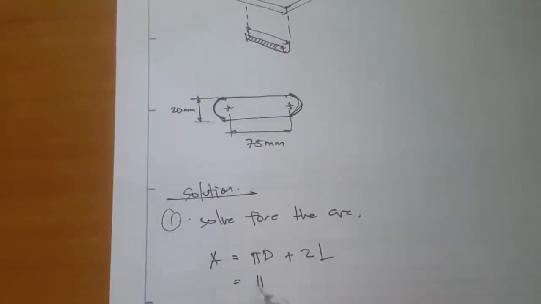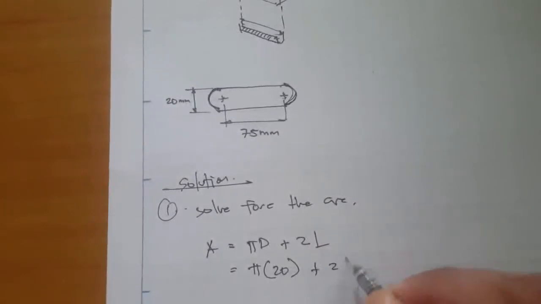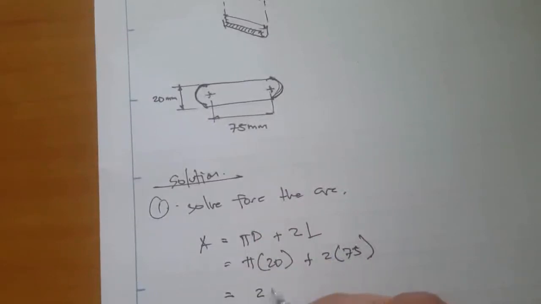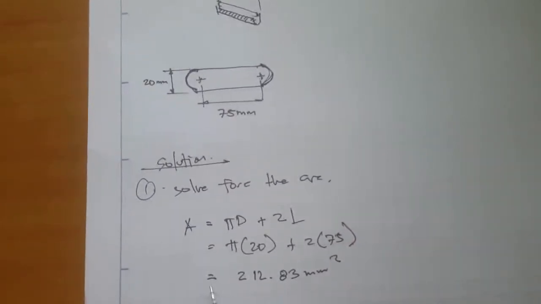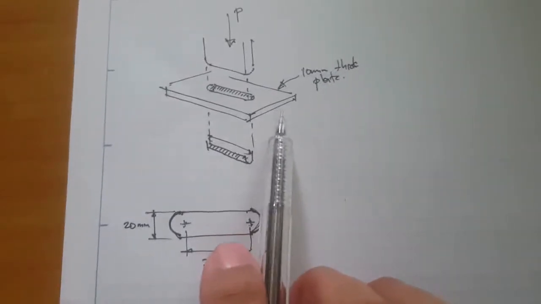Okay, so what is our diameter? This is 20 mm plus 2 times 75. This is equal to 212.83 mm squared. Okay, so now since we have this area and we have the allowable shearing stress, then we can solve for the force.